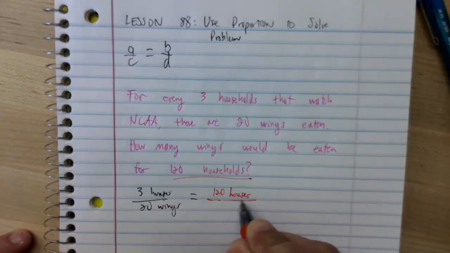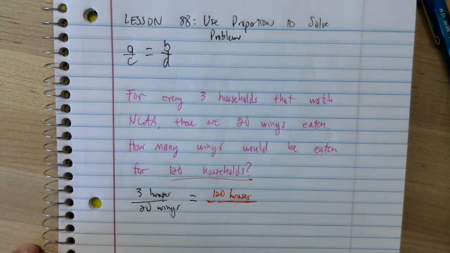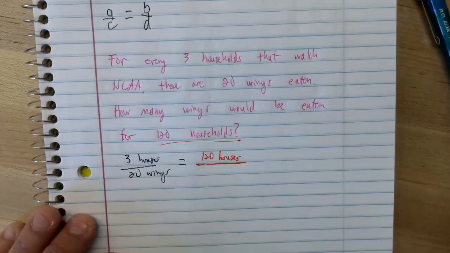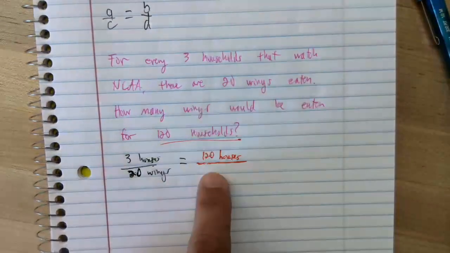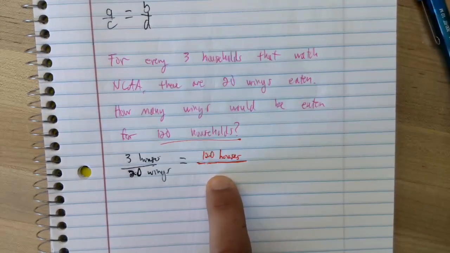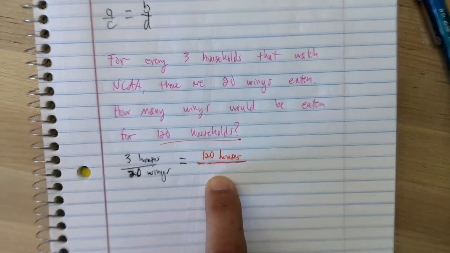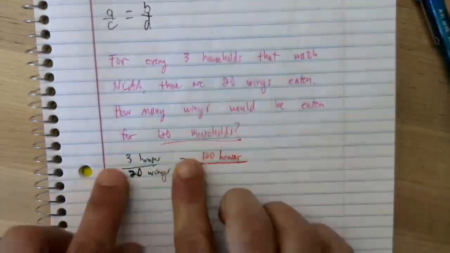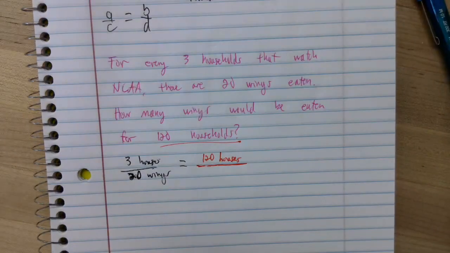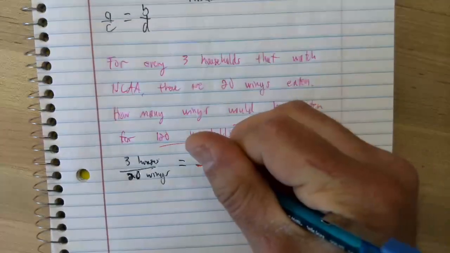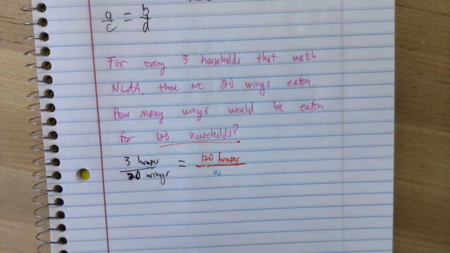3 houses, 20 wings. What goes here? This is why it's important that you use units. You understand my ratio has to be the same units, the same order. 120 houses. I'm going to just use the letter W. We don't know it yet, because that's what we're trying to find.